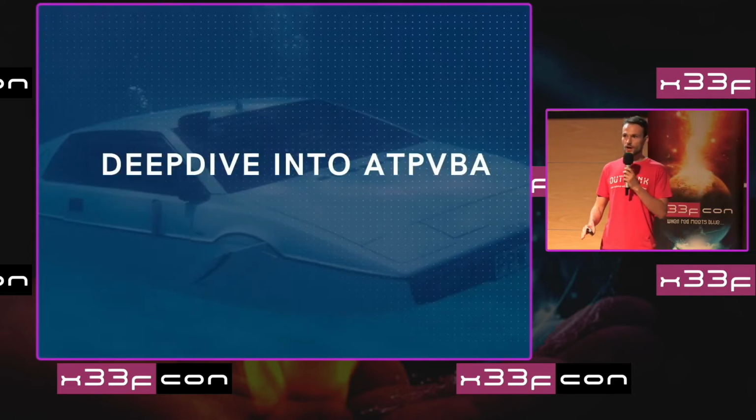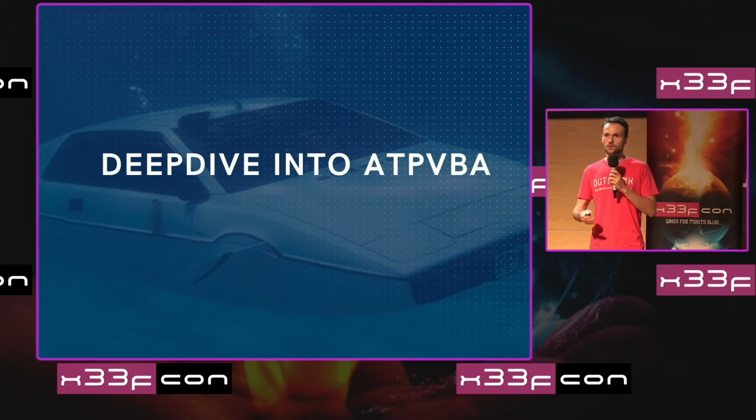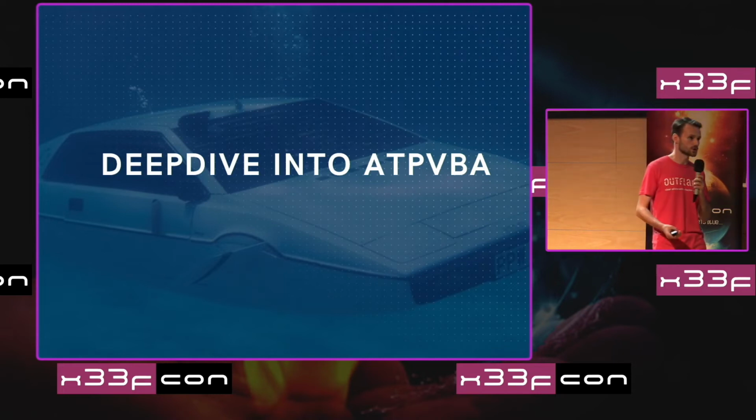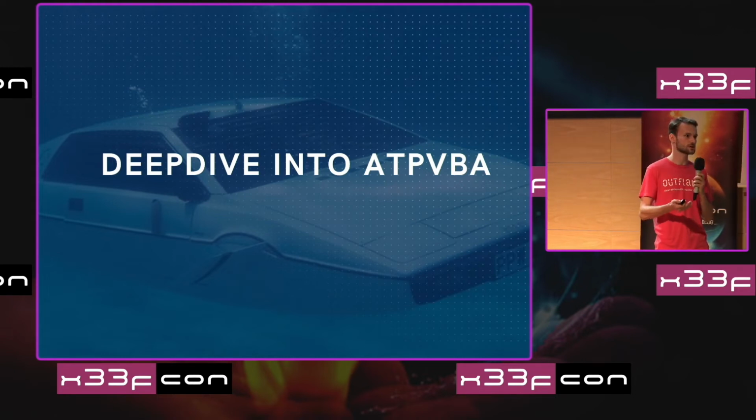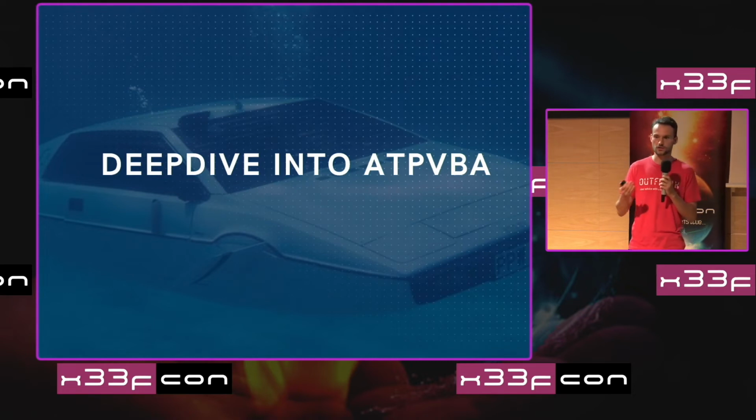Let's do a deep dive into the Analysis ToolPak. What is it? How does it work? Is it vulnerable? Can we exploit it? Can we misuse it some way to phish a target in an interesting way?